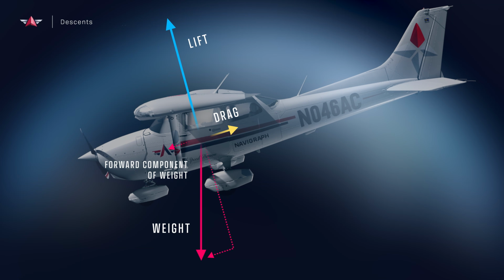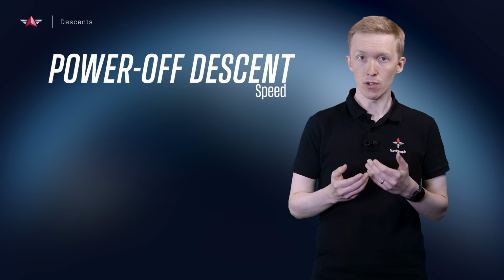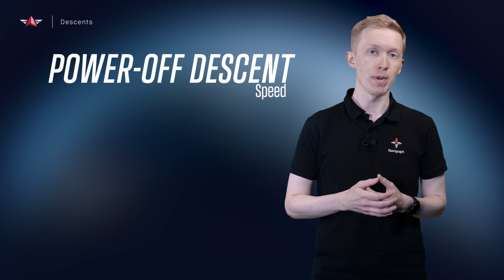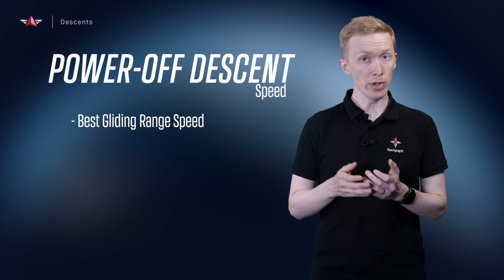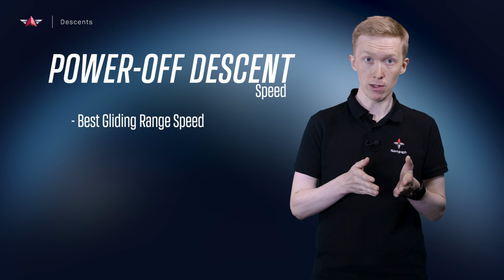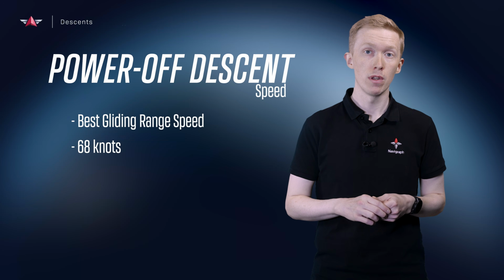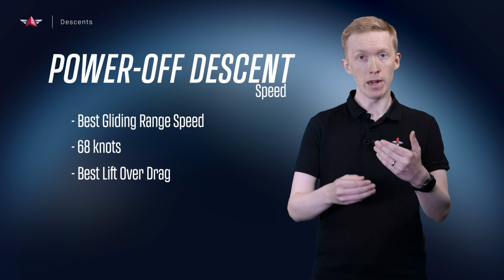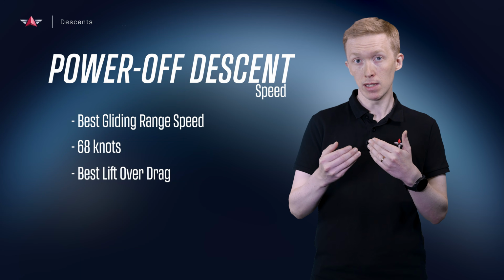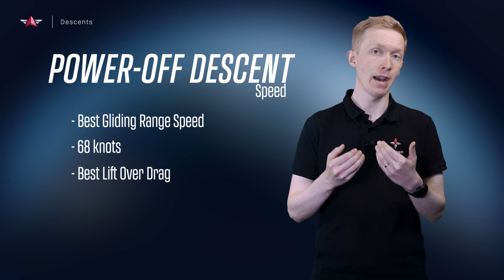And due to this, we always fly power off descents the same way we would fly following an engine failure. Power off descents are flown at an airspeed that corresponds to the best gliding range. And this airspeed is a fixed value for each aircraft, and for the Cessna in particular, it is 68 knots. This corresponds to the airspeed where we achieve the most lift compared to drag, which means the lift divided by drag is at its highest value.